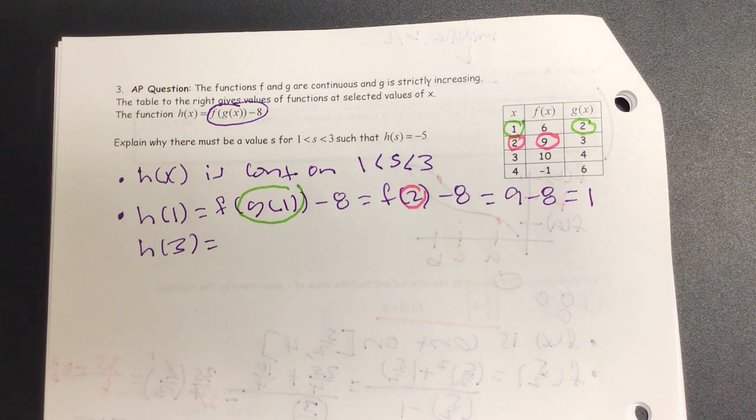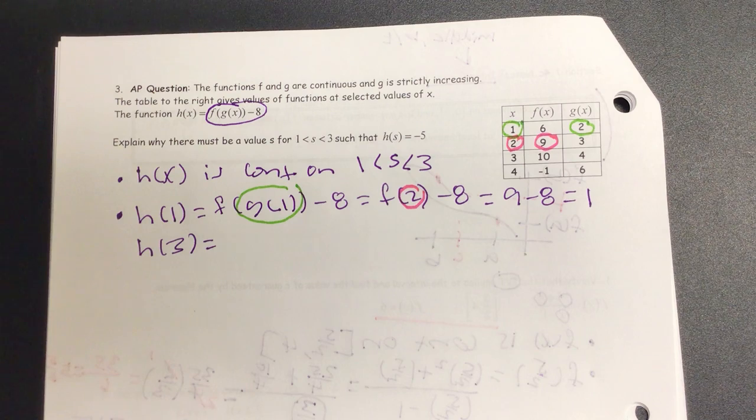Let's follow that for h of 3. Go with your partner.